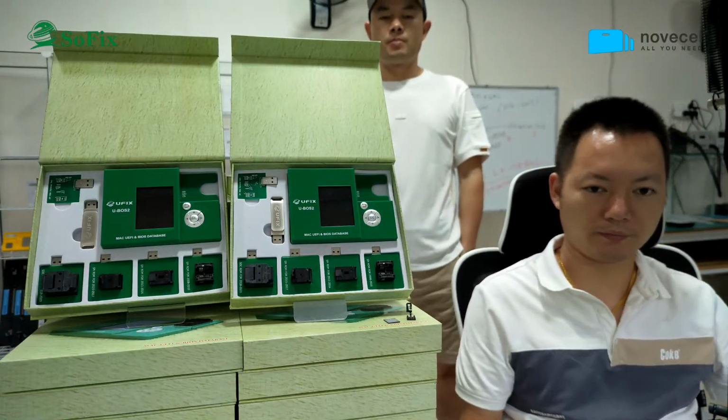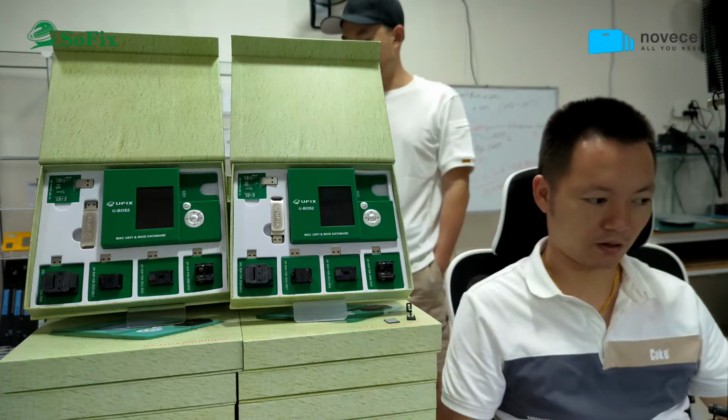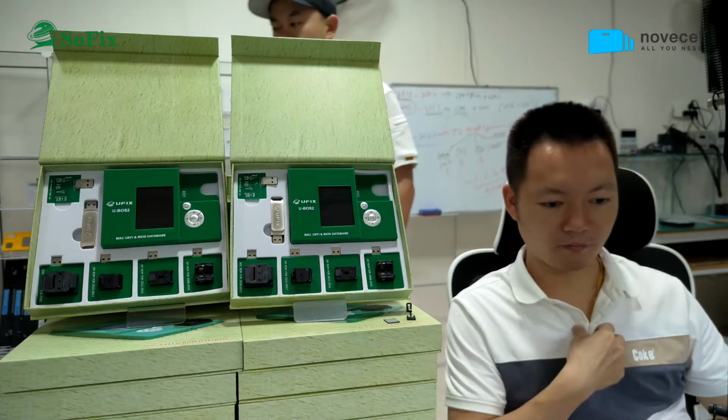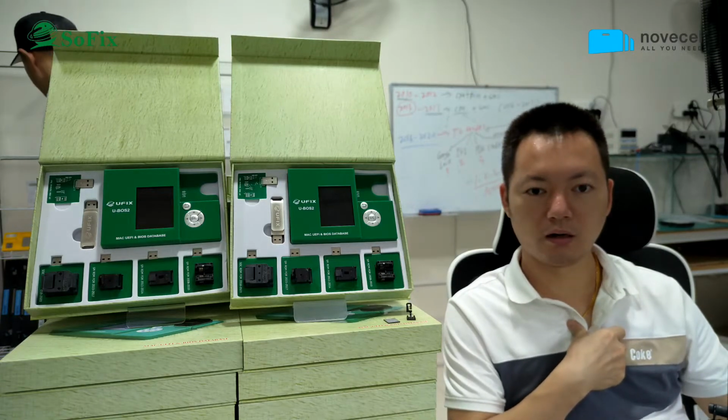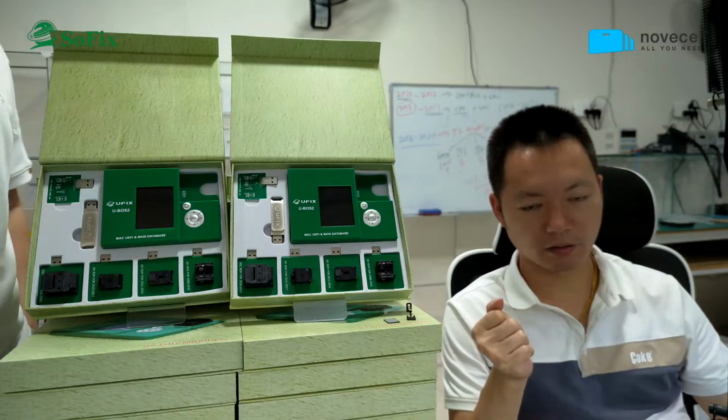So this is about the 2010 to 2020 models, T1, T2, and the older models: the configuration, and how to unlock the EFI PIN lock and the activation lock.